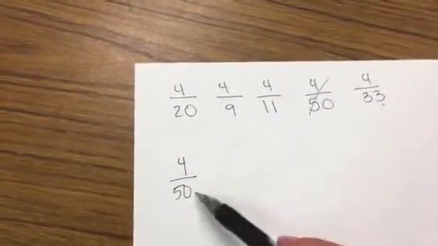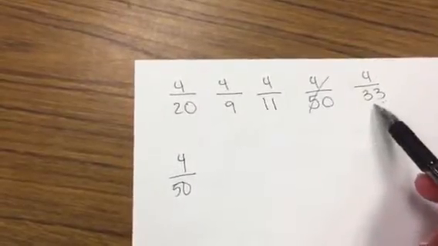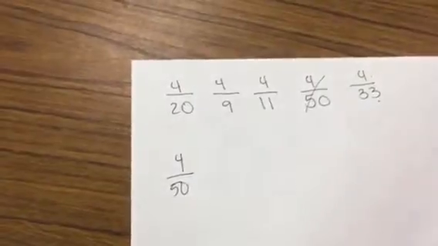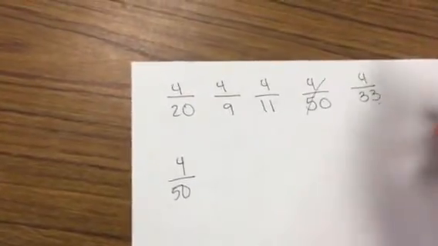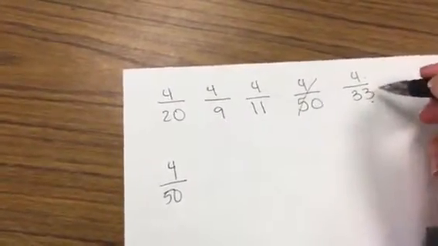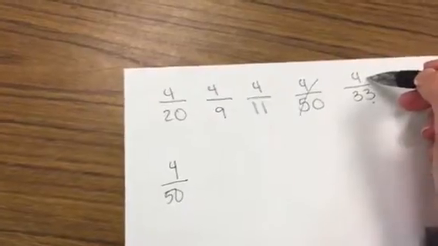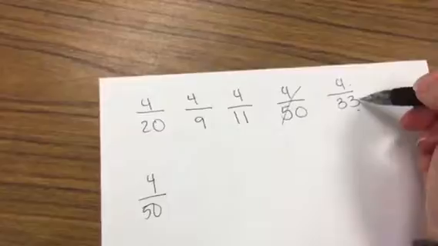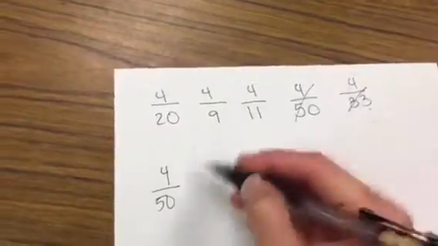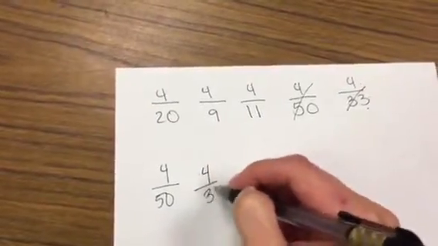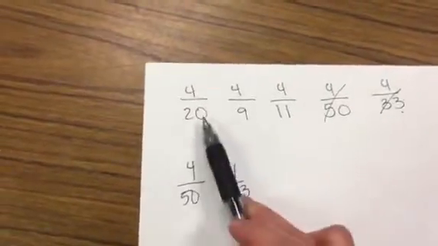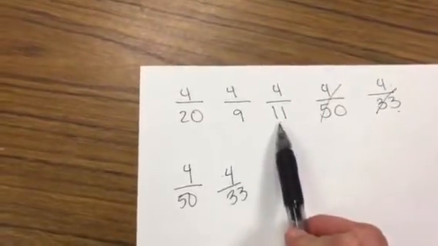Well, out of these two, the 33rds are going to be bigger than the 50ths. It would be the next biggest one in our list, because we only have 4 pieces out of the 33 pieces in the pan of brownies. So next we would have 4/33, is how you would say that. Now we have 20th, 9th, and 11th.